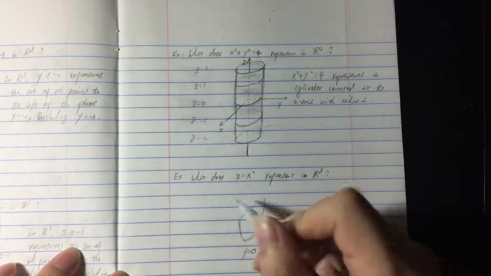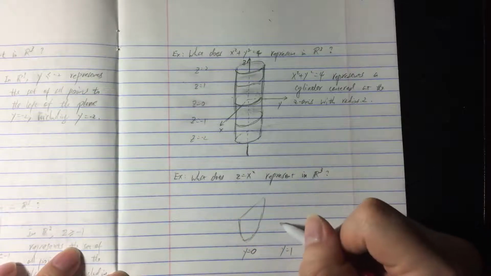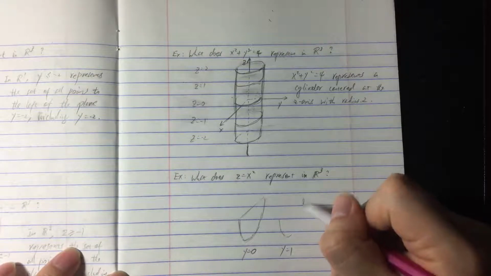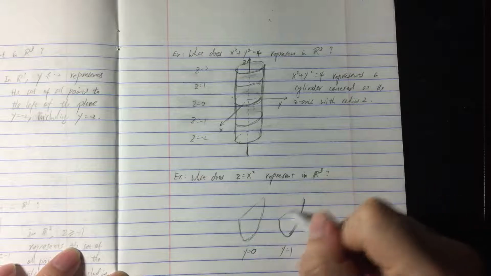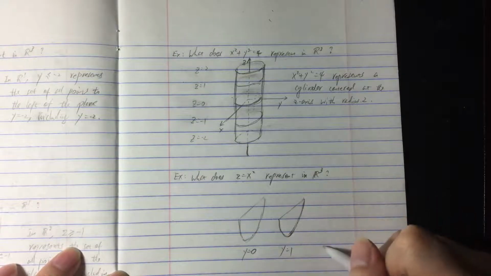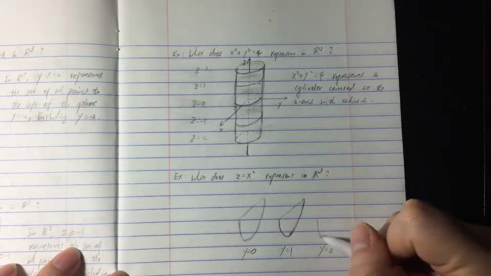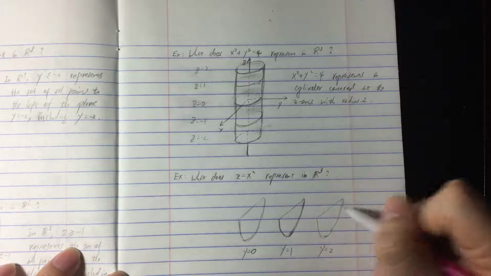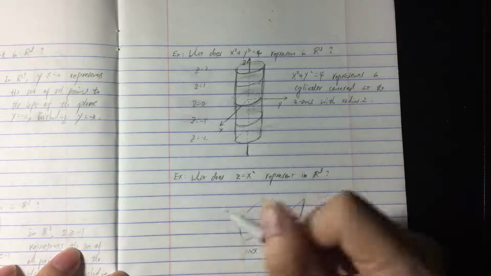When y equal to 1, this picture doesn't depend on y, so we get exactly the same picture. When y equal to 2, we get the same picture. When y equal to -1, -2, we get exactly the same picture.